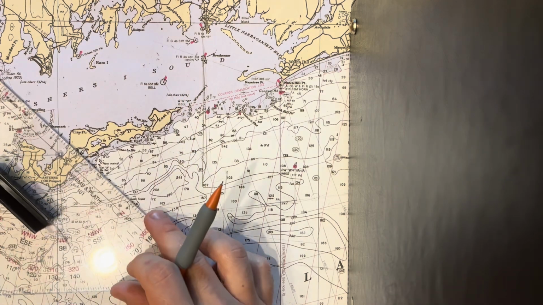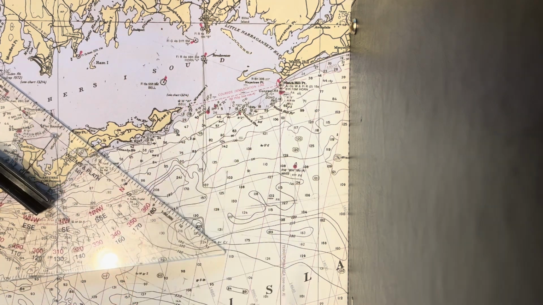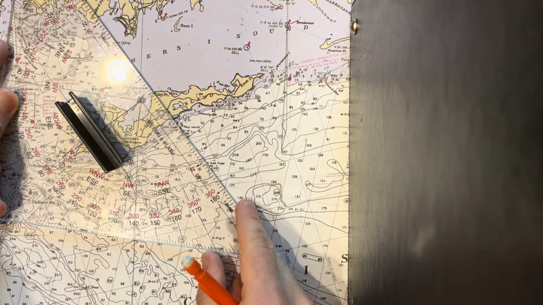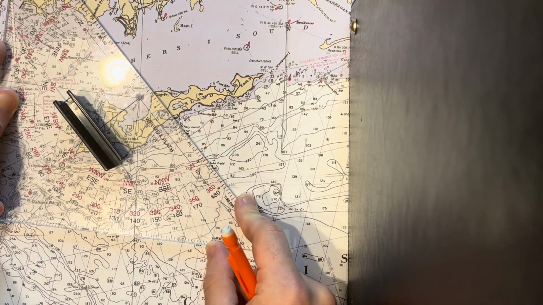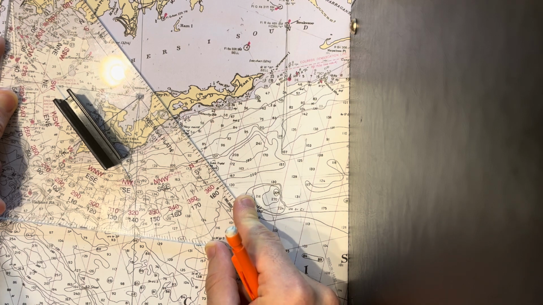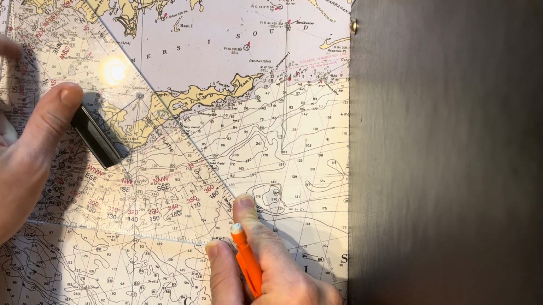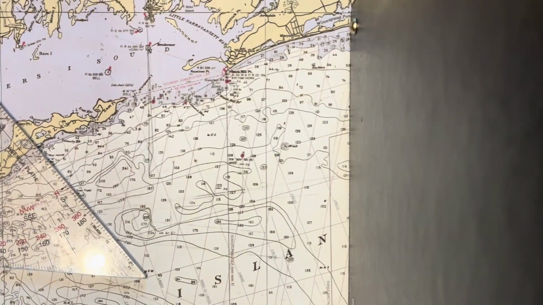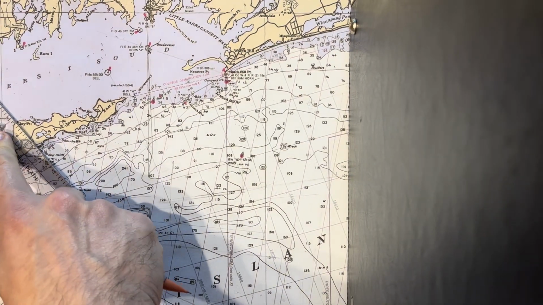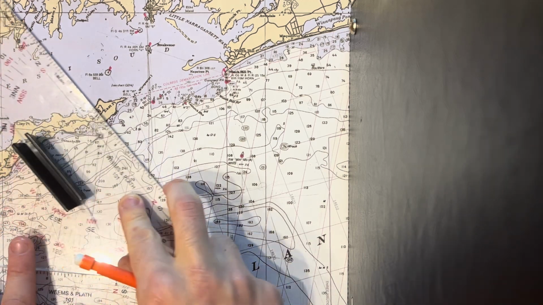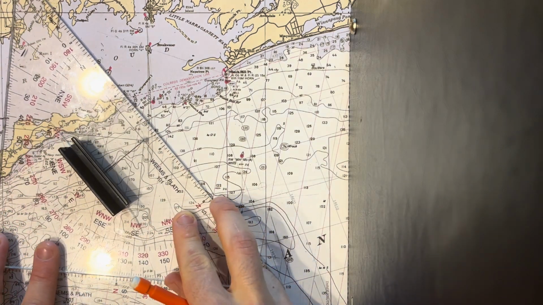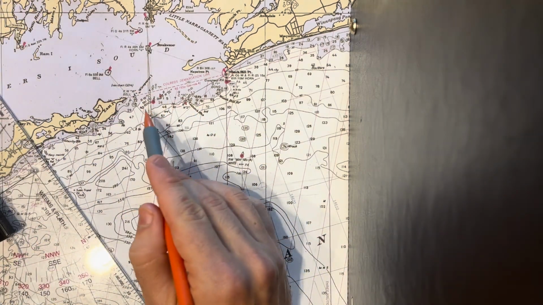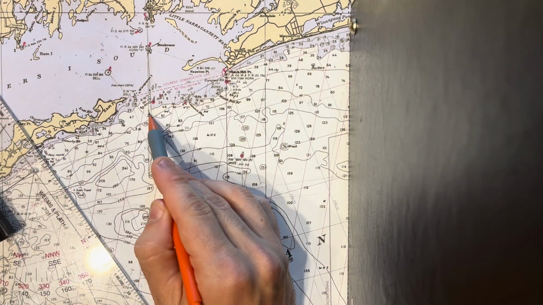So then you come back here and again, you measure an angle of 3, 2, 1. Like that. And you move that over to here. And you get all 3 lines intersecting right there.